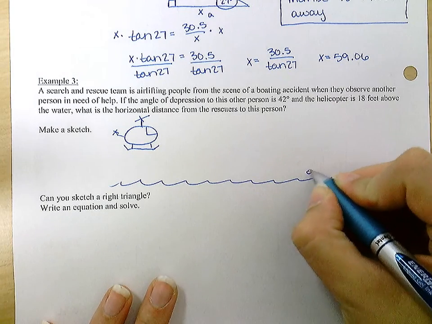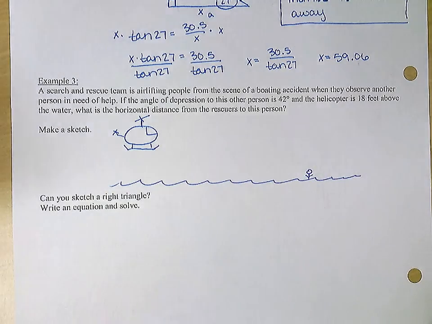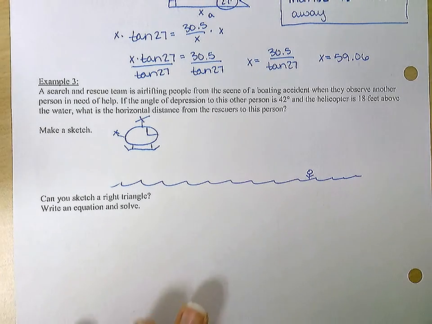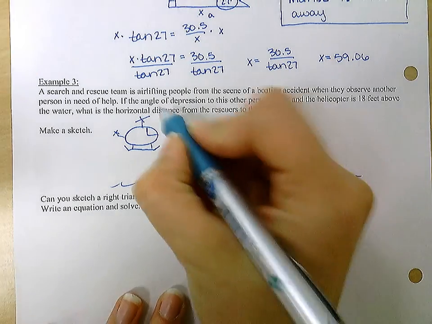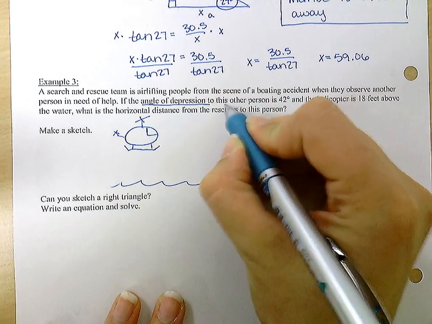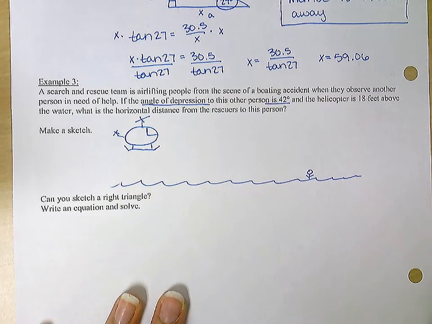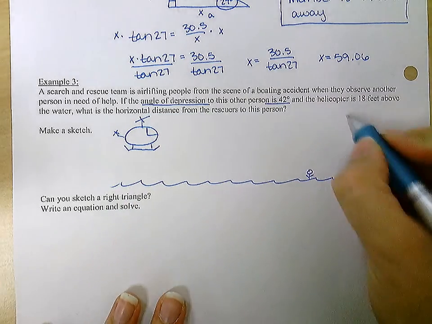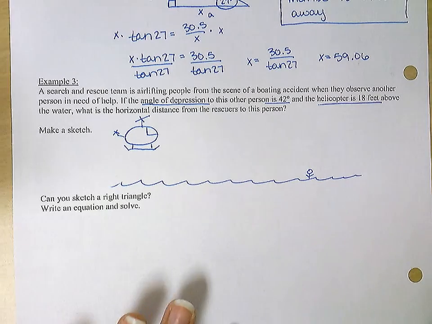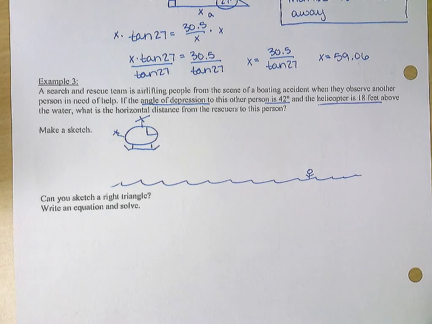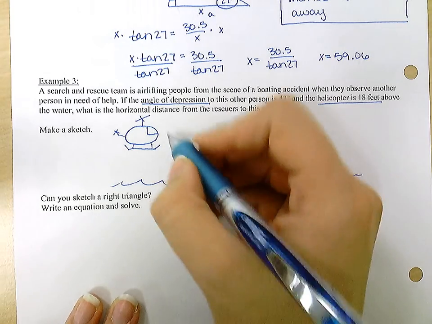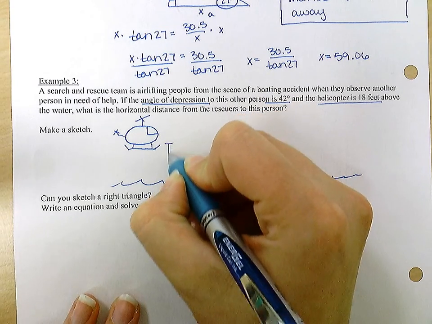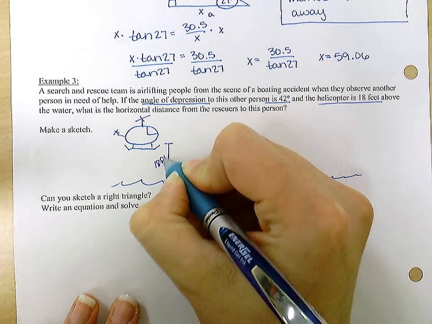All right, so it's over the water. Okay, there's a person still in the water. So here's the start of my picture. Now, I want to pick out this information. So I know that the angle of depression to this other person is 42 degrees. I also know the helicopter is 18 feet above the water. Okay, so helicopter, 18 feet above the water.